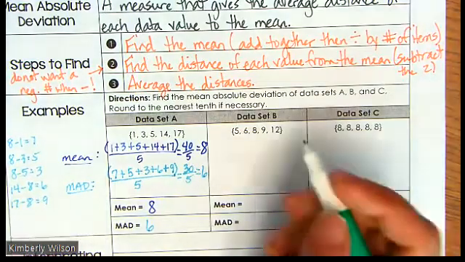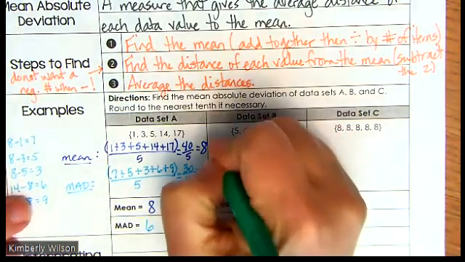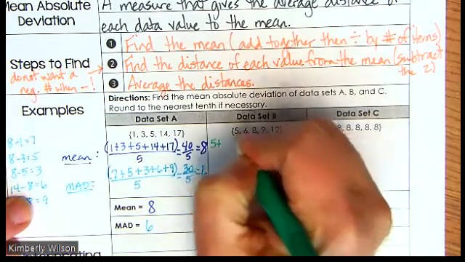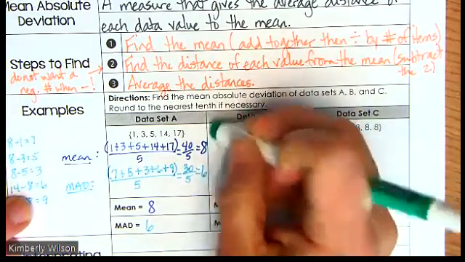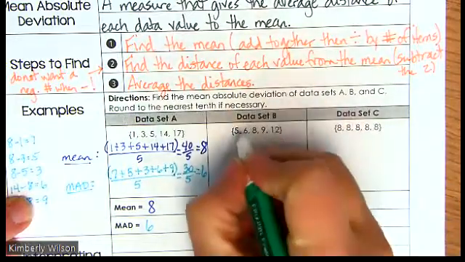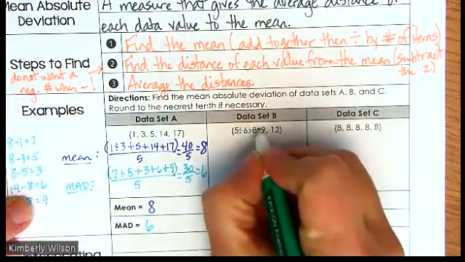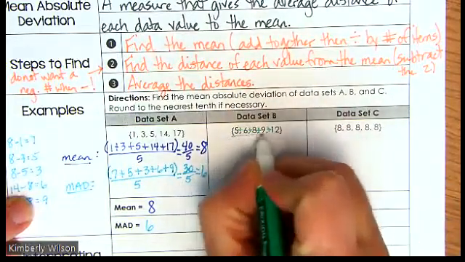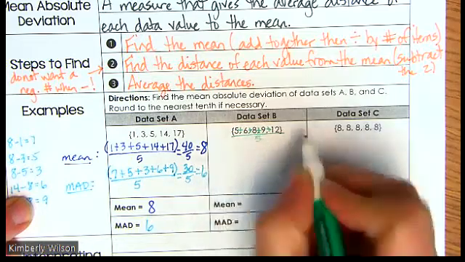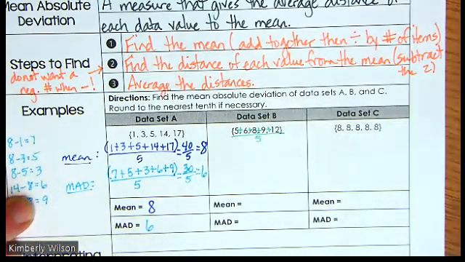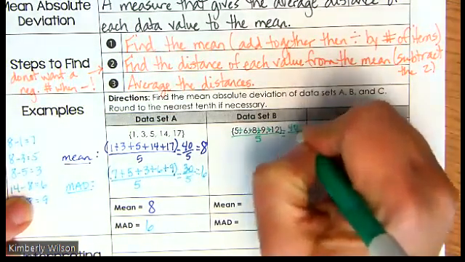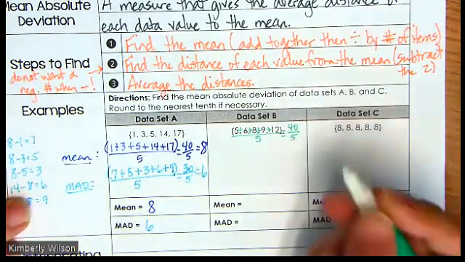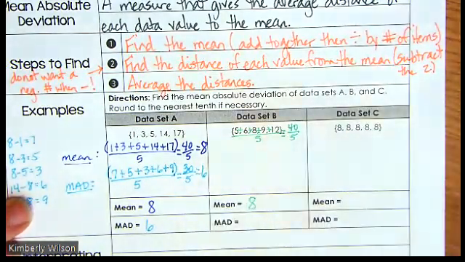Here we go. So to figure out this, I've got 5 plus, actually, I could just write it up here if I wanted to, so I don't have to rewrite. Adding, adding, adding, adding, and I'm going to divide by 5. So 5 plus 6 plus 8 plus 9 plus 12, and that gives me 40 divided by 5, which means I end up with a mean of 8 again.